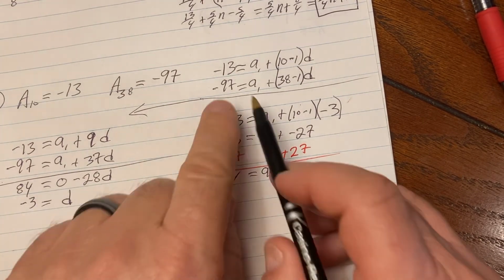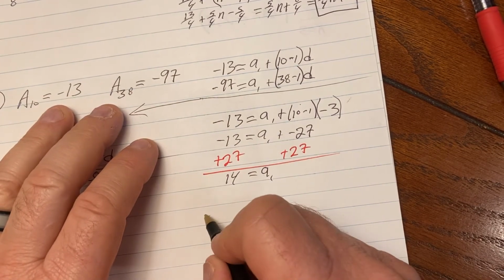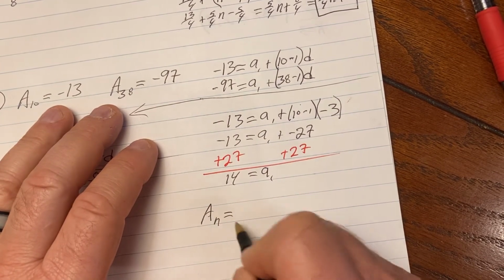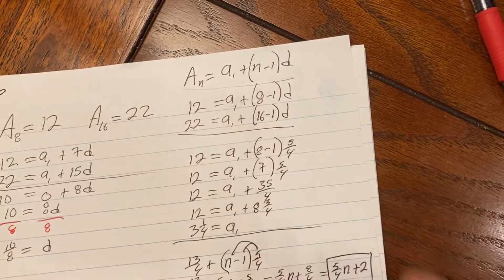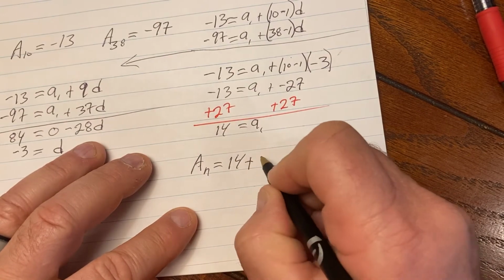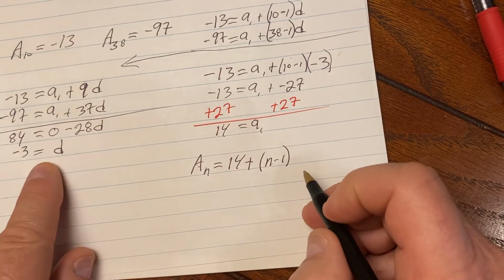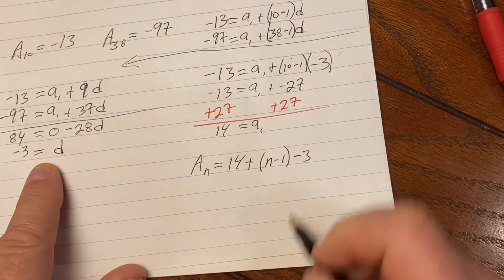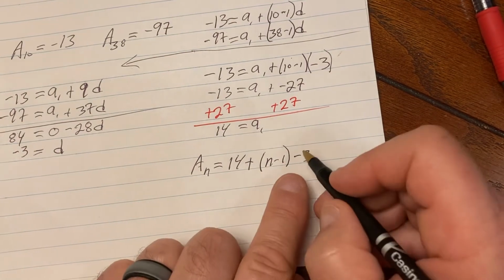So now let's go to this equation right here: 14 plus n minus 1 times d. d is negative 3. Again, don't leave it like that. Right now it's a minus 3, it's supposed to be times.